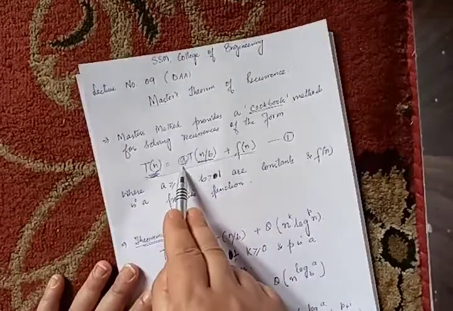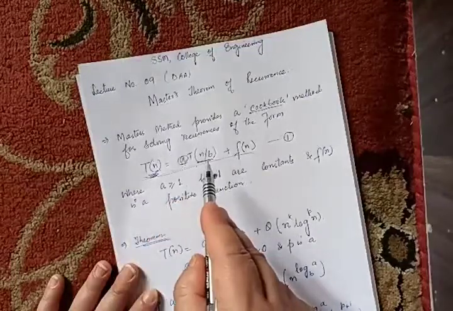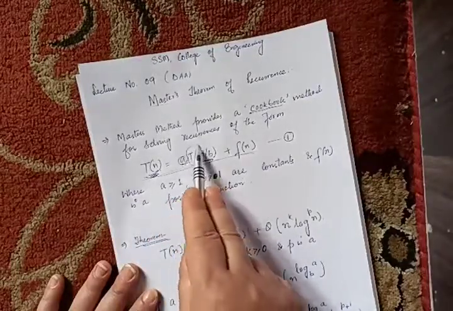The a subproblems are solved recursively, each in time T(n/b).